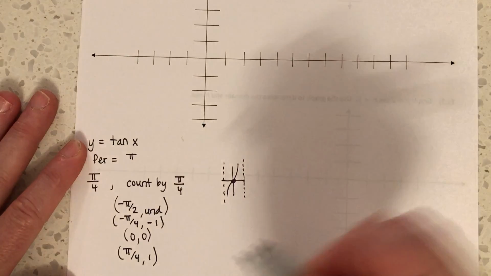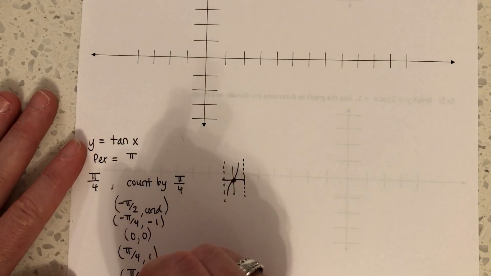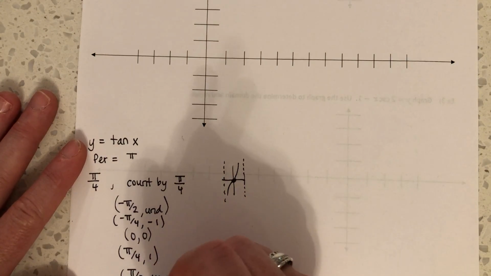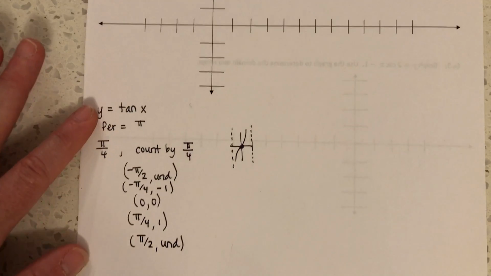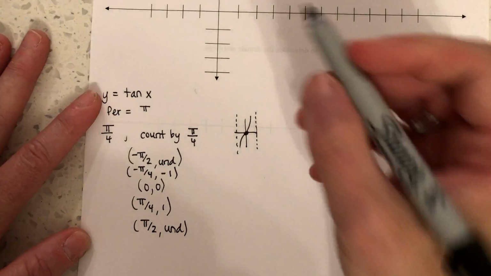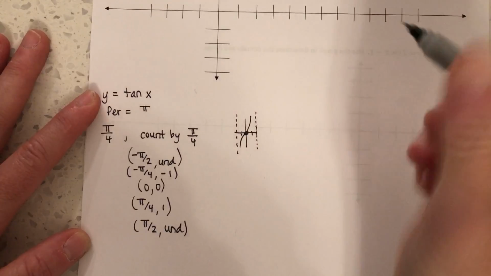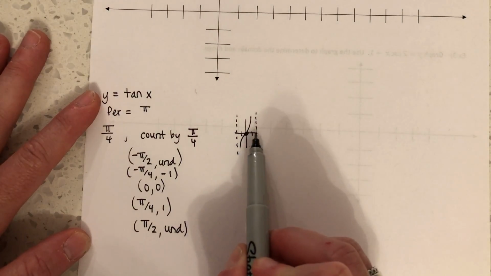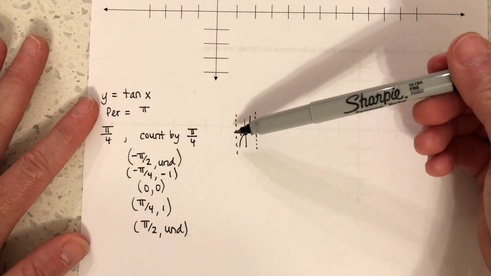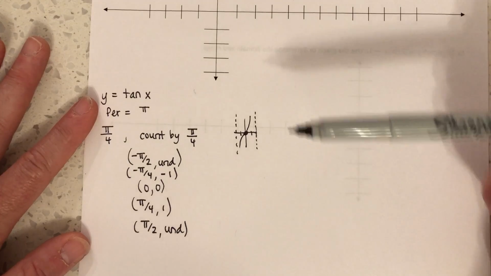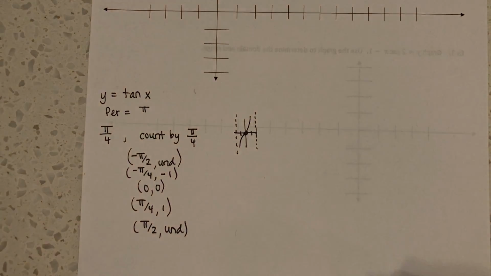And then the last increment would have been pi over 2, and it was undefined. All right, but those are his 4 main subintervals that we would have worked with. Okay, 1, 2, 3, 4 subintervals, and it would have went from negative pi over 2 to pi over 2 on his first original cycle, okay?